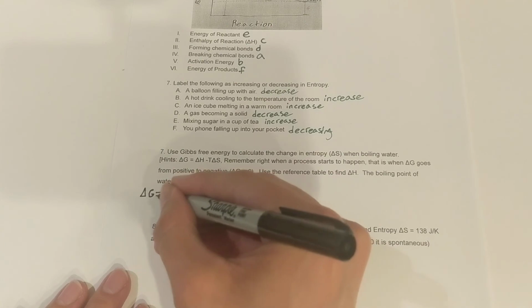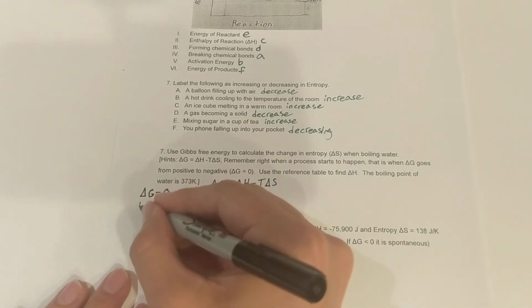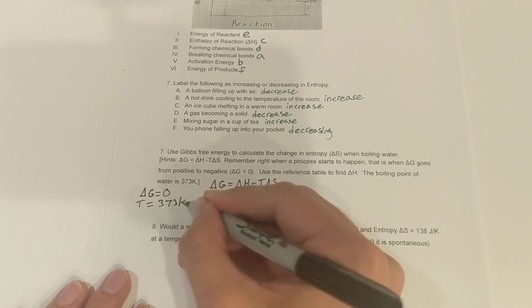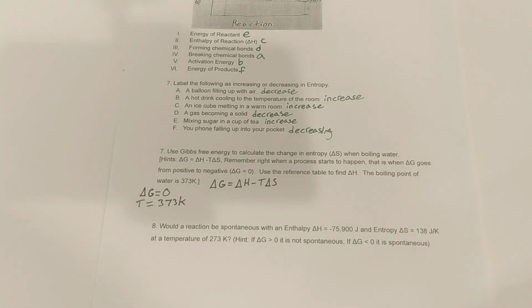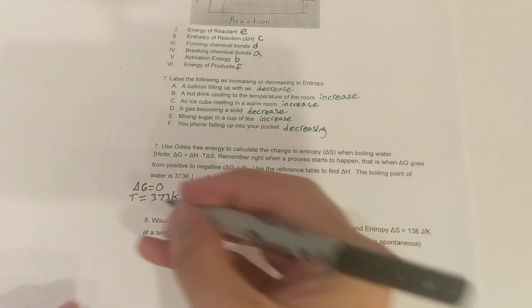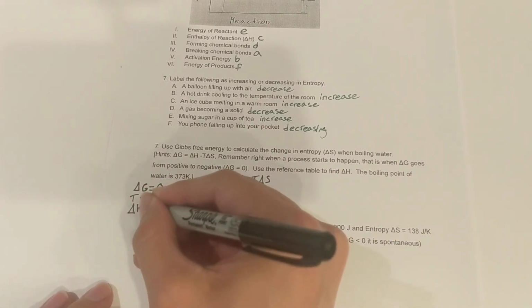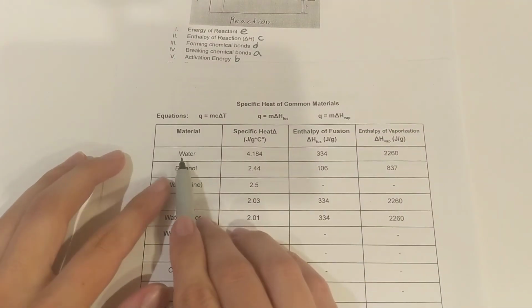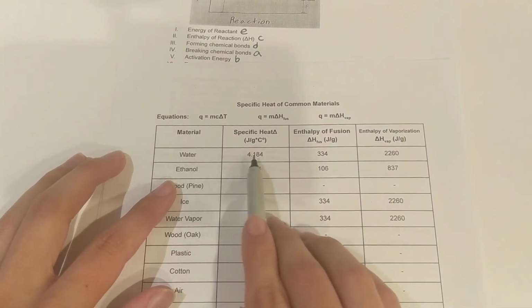So let's write what we got down. We got delta G equals 0. We have temperature equals 373 Kelvin. And we have to use our table to find delta H. And this is of boiling water. So let's take a look at water here. Here's water.